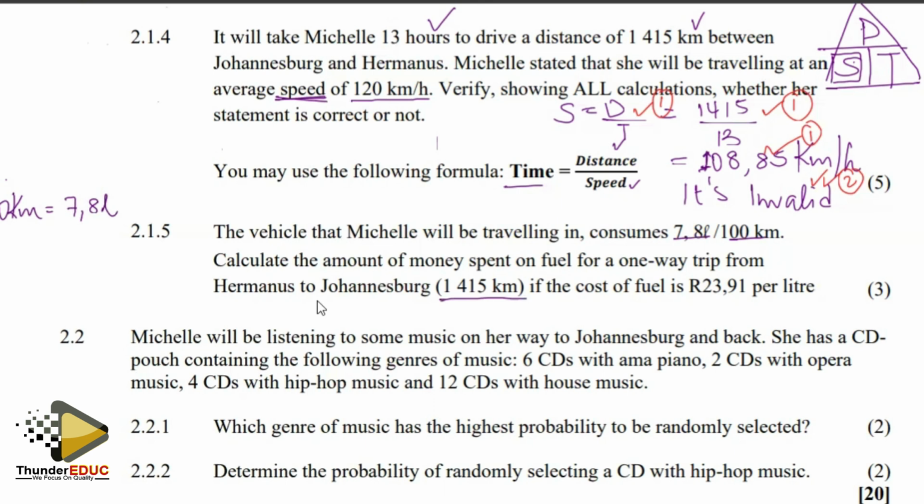They are telling you to use the distance as 1,415 kilometers. Now, remember, I want you to know this: calculate the amount of money spent on fuel, not distance, but fuel.